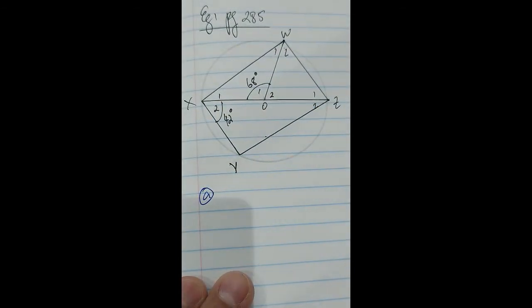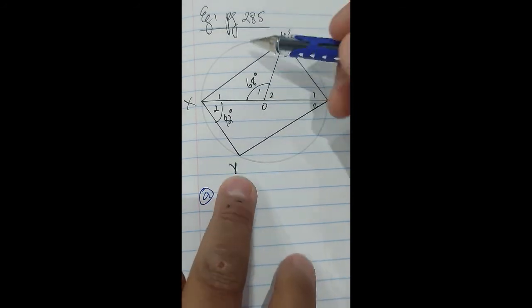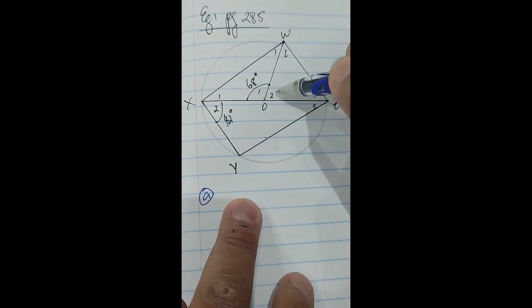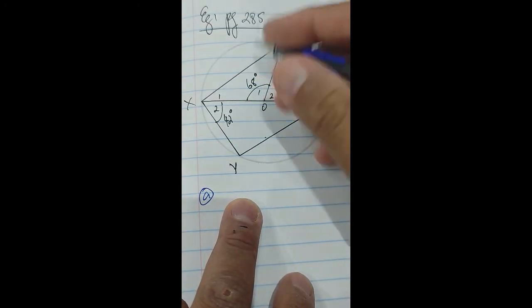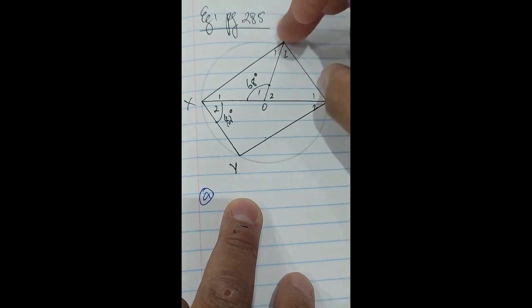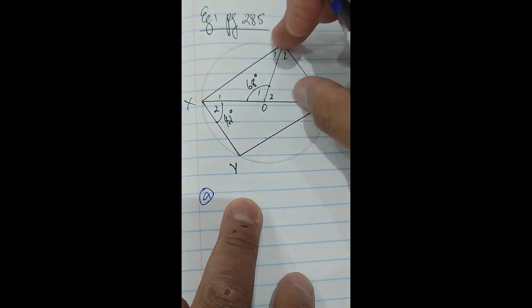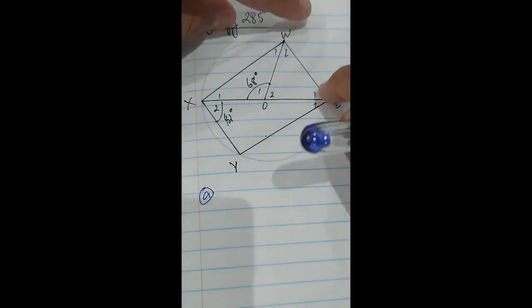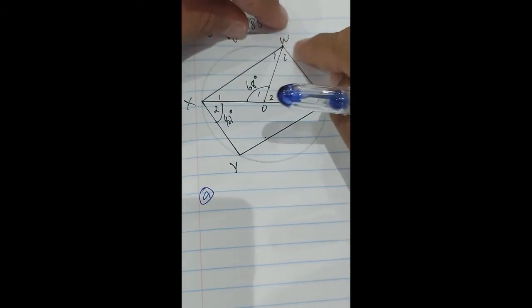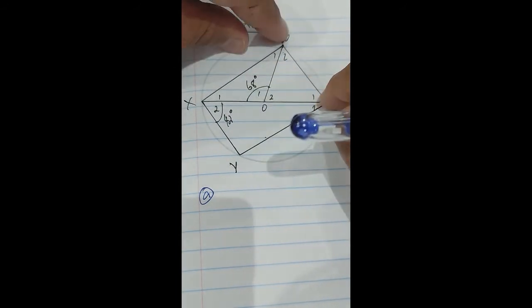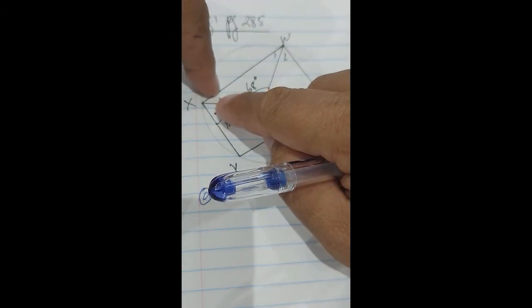I want you to calculate x1. So there's two ways of calculating. I can go and calculate O2 first, the angles in a straight line. Then we can say that the angle at center is twice the angle at circumference. Can you see here? That angle at center there is subtended by chord WZ. Angle at center is twice angle at circumference.